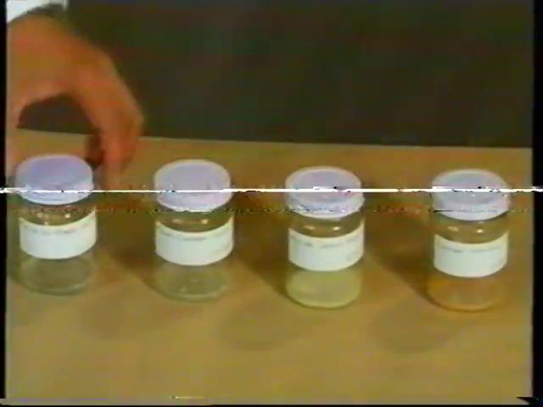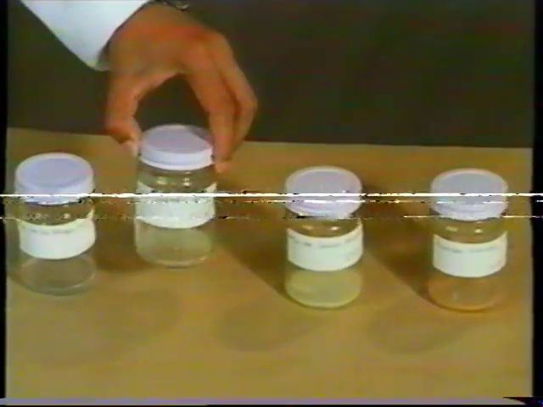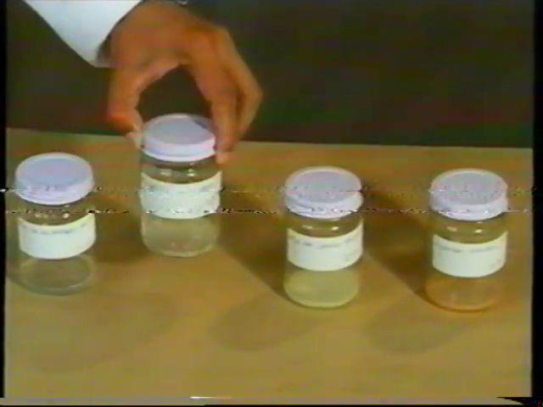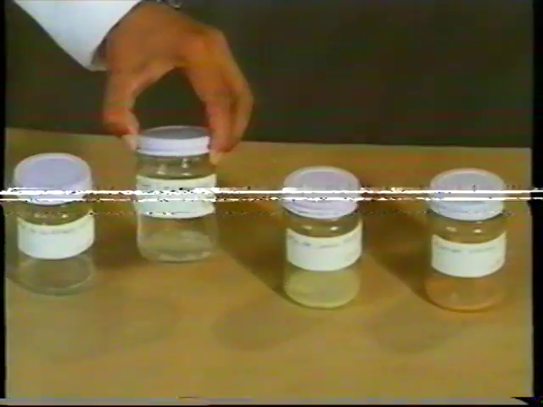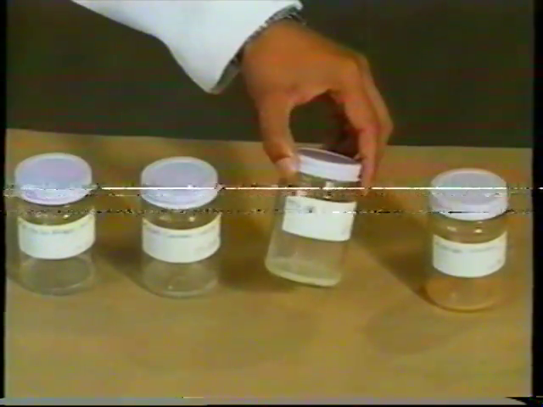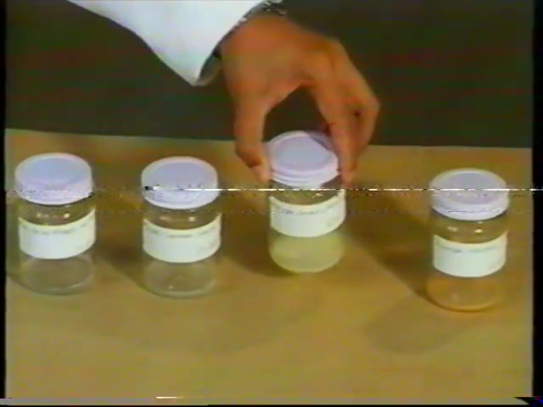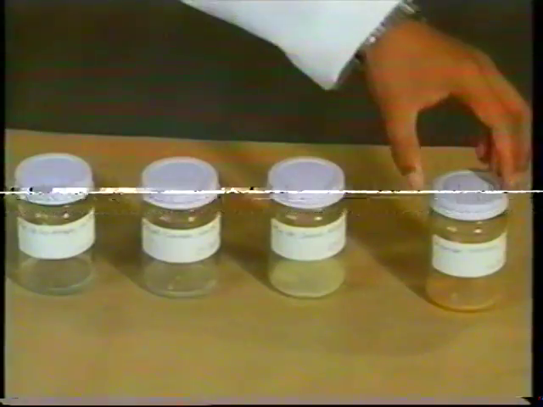Specific instructions for collection can be found in the TB program manual. A good sputum specimen should be 3 to 5 milliliters in quantity. It is frequently thick and mucoid, but may be fluid with chunks of dead tissue. The color may range from opaque white to green. Bloody specimens will be reddish or brown in color.